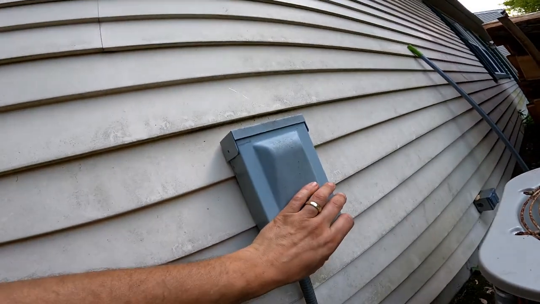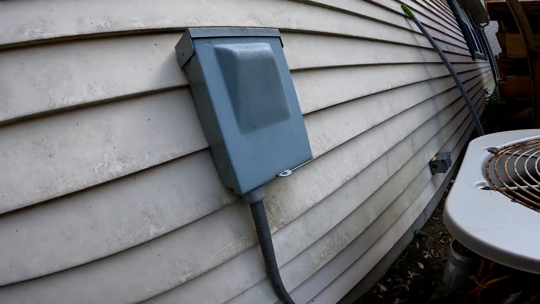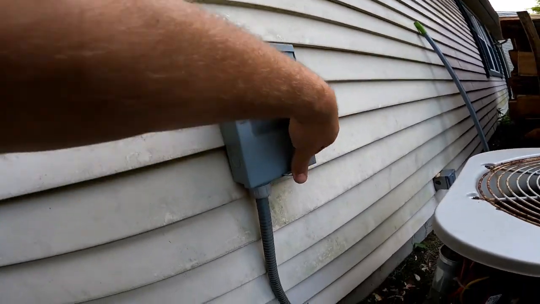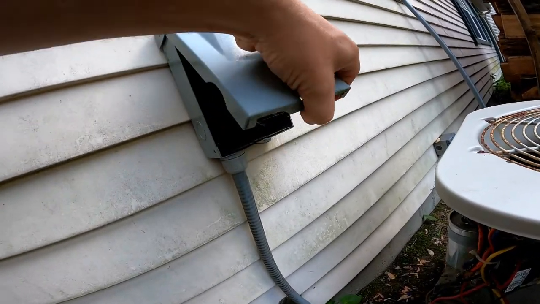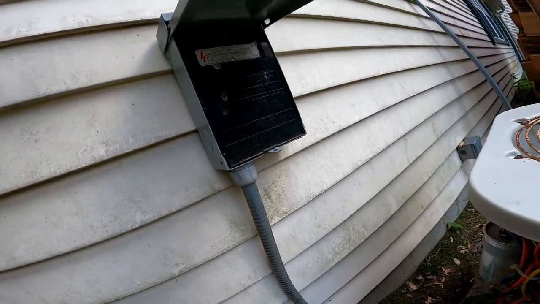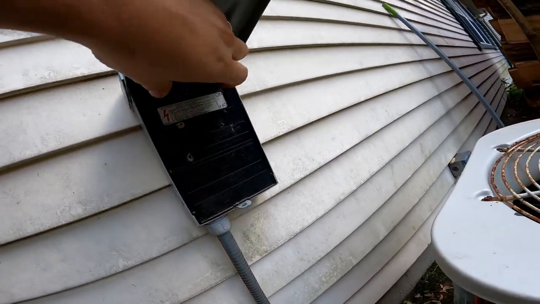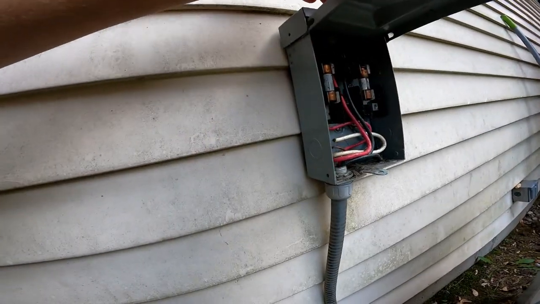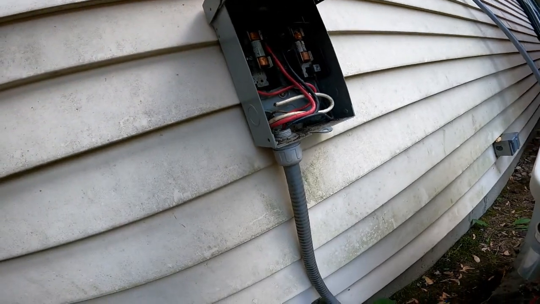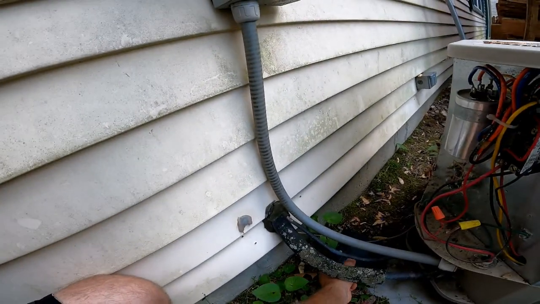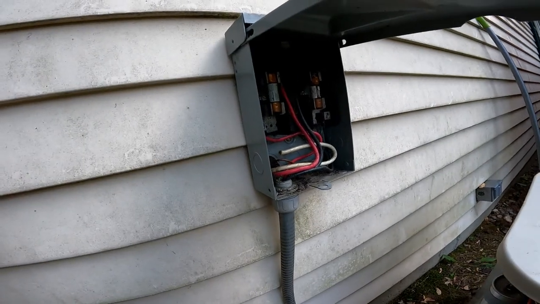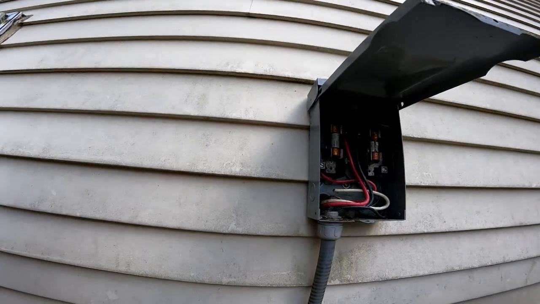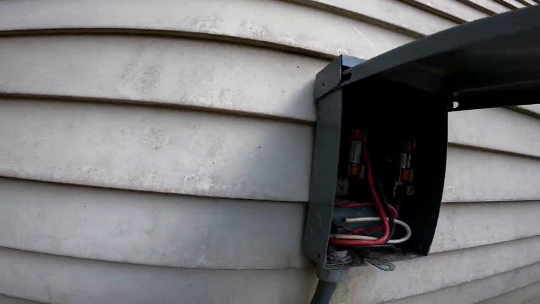Now, we also turned off the breaker down below, but out here we have a service disconnect. So we're going to go ahead and take the service disconnect here, open this up, and in here, there's an on and off. I'm going to go ahead and pull that. And now, because that AC fan was running, I'm pretty sure we're not looking at an issue with the fuses.